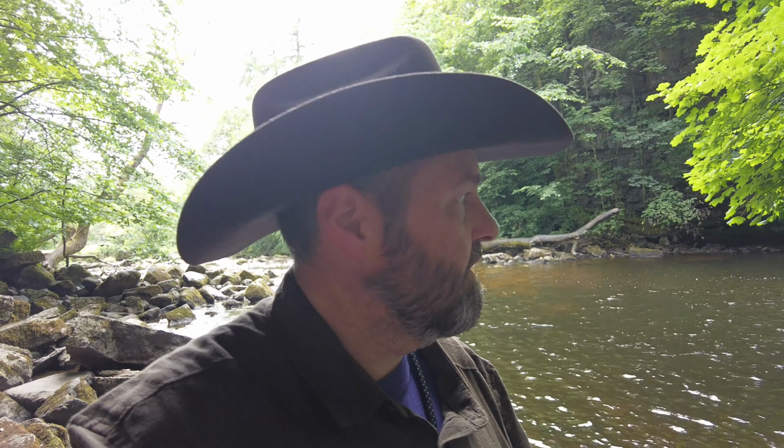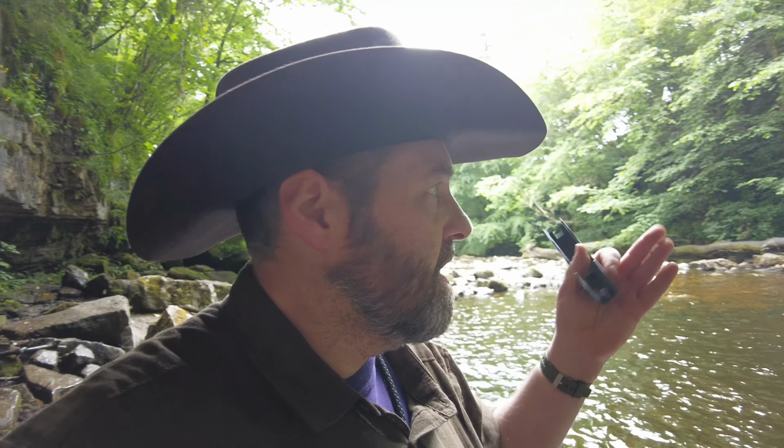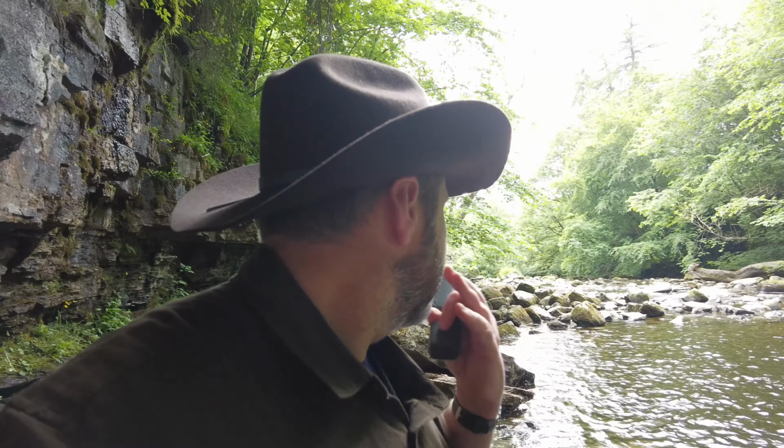Now, that last image was a bit difficult to get because there is a bit of wind moving the branches, moving the trees, so unfortunately it's not possible to get the image without any movement.